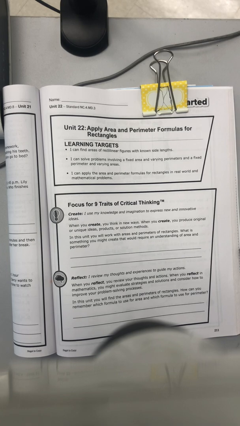You can do one or the other, that's fine. What are we doing? We are on page 211. We are looking at the first critical thinking question that says create, and we're answering that question in our book.